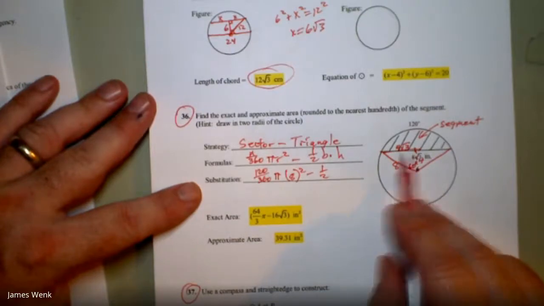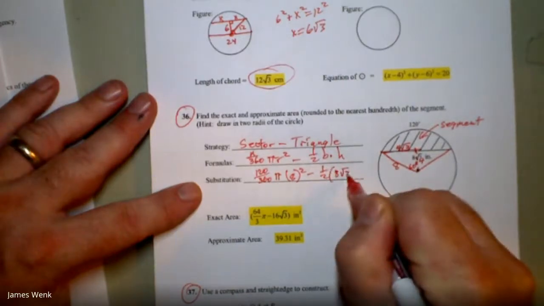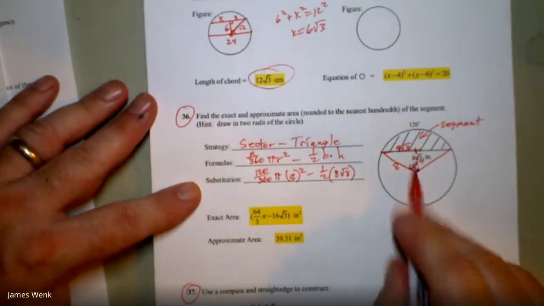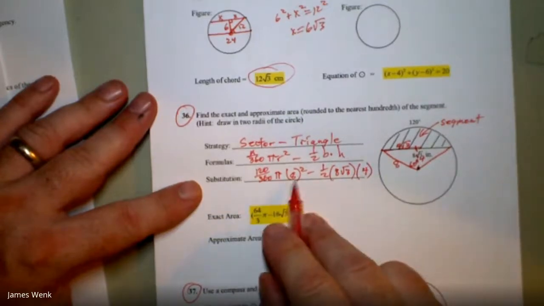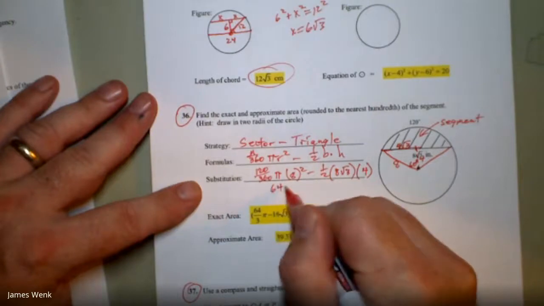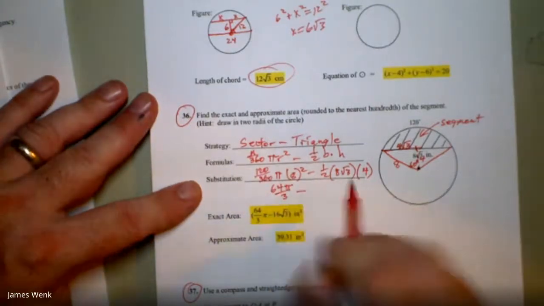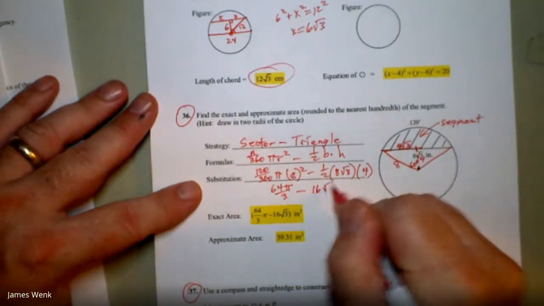The base of the triangle is 8 root 3, and the height of the triangle is 4. So this is 64 pi, times 1/3. It's going to be 64 pi over 3 minus, what's half of 32? 16 root 3. And that's what they got.